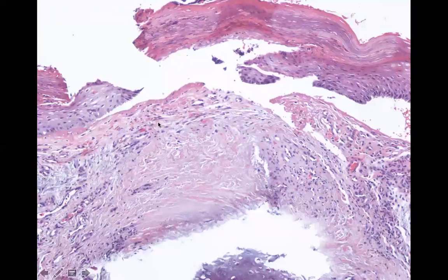Here's another example. You have an erosion. Here you see the erosion in this section. Here's your layer of fibrin, that gummy pink stuff. Here's all your granulation tissue, and here's your little bit of cartilage to show you that you're in the ear. Without the cartilage, this is kind of what any area of chronically picked or traumatized skin will look like.